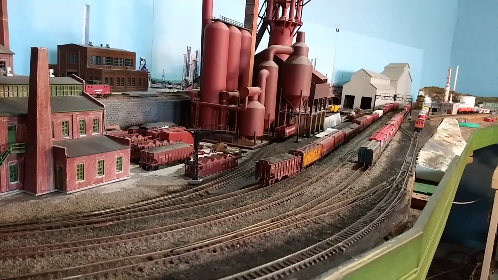Some of the industries that were present at that time were, of course, steel mills that had just fired all the steel that went into the Second World War.